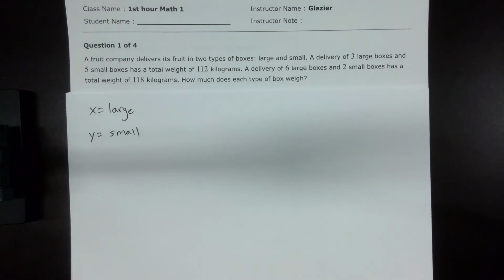Okay. So while you guys finish writing that up, like I said, I know that this problem is going to be an x plus y scenario, right? Because there's two different things, large and small. If there's ever two different things like that, where they're trying to relate them together, it's going to be that type of problem, or an elimination problem, the ones we just barely did. Okay, so now we're going to write them out.